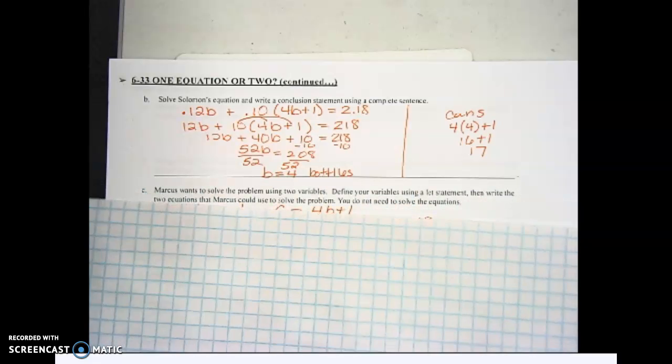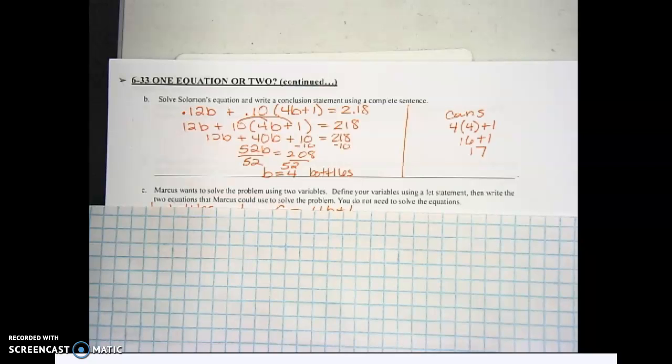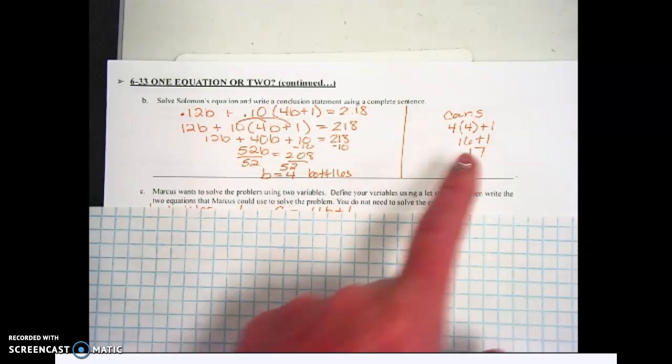All right, part C. Marcus wants to solve the problem using 2 variables. Define your variables using a let statement. Then write the 2 equations that Marcus could use to solve the problem. You do not need to solve the equations. Why? Because we just already solved them. Right here and right here.